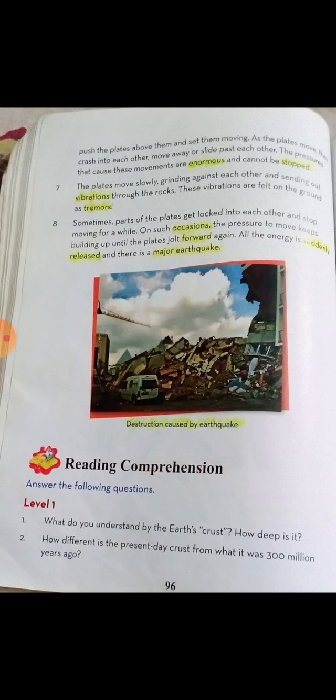Now move on to page number 96. Push the plates above them and set them moving. As the plates move, they crash into each other, move away or slide past each other. The pressures that cause these movements are enormous and cannot be stopped.